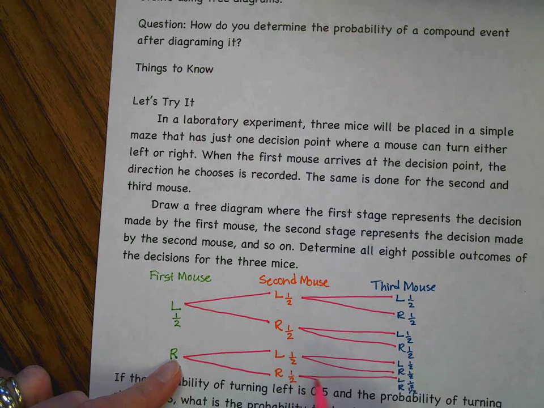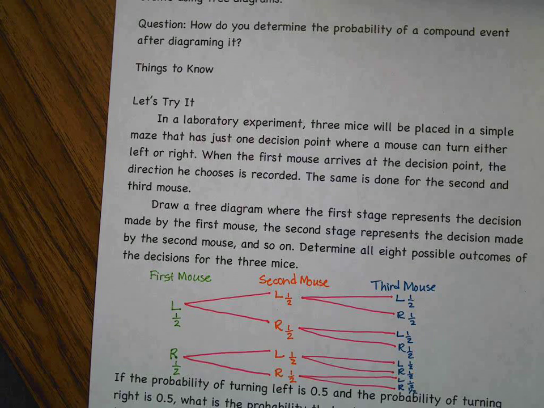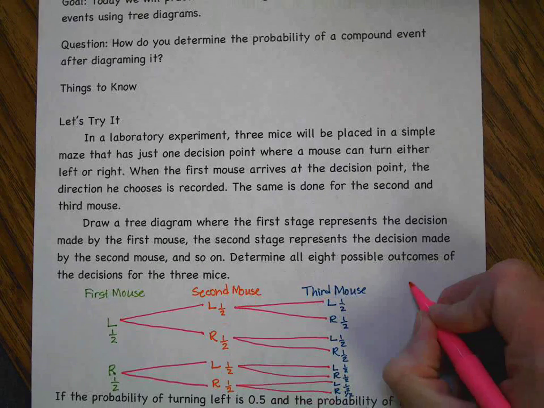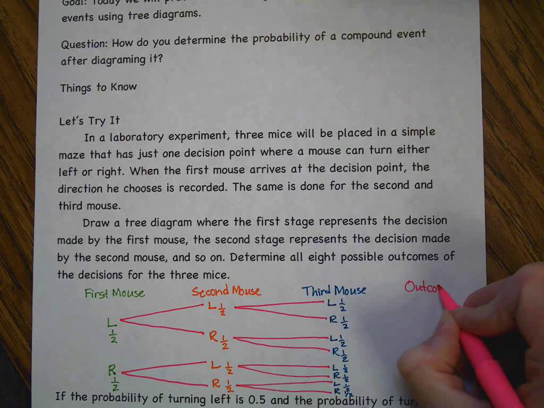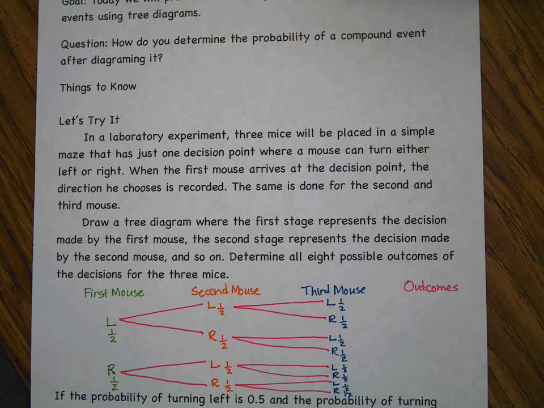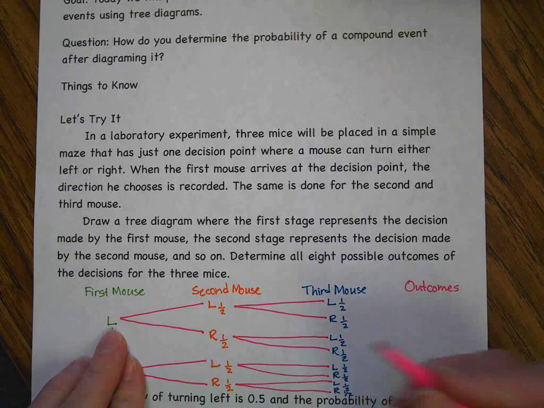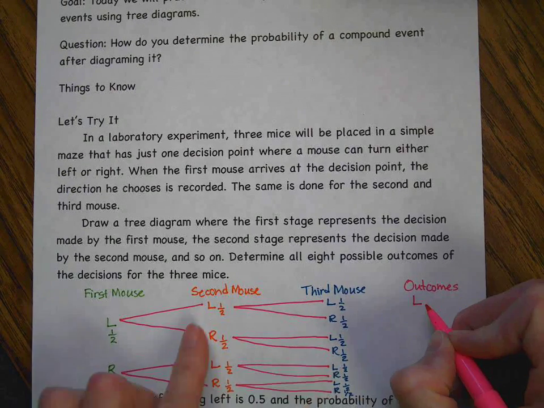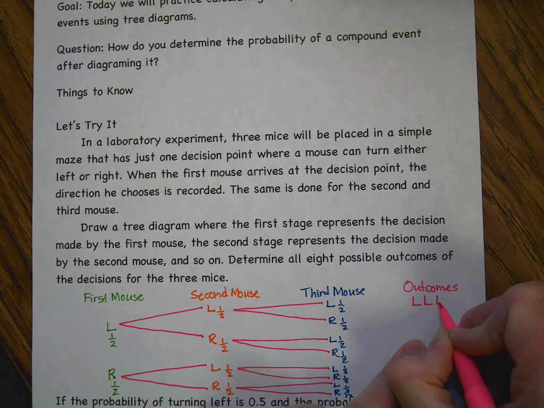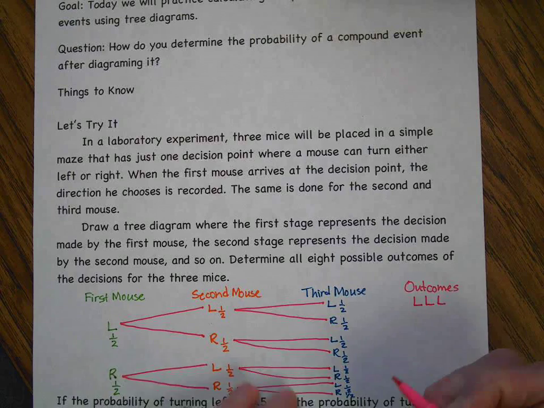Okay? Now, remember, go back to the directions. It says 8 possible outcomes. So let's count them and make sure we have all 8. 1, 2, 3, 4, 5, 6, 7, 8. So we found all the possible outcomes, which is awesome. Okay? So now what we have to do is we have all of these outcomes right here, but we need to figure out what their probability would be.